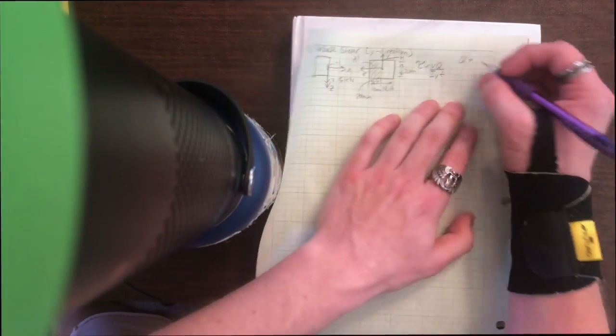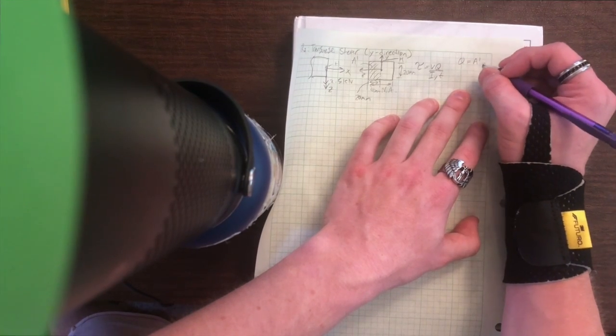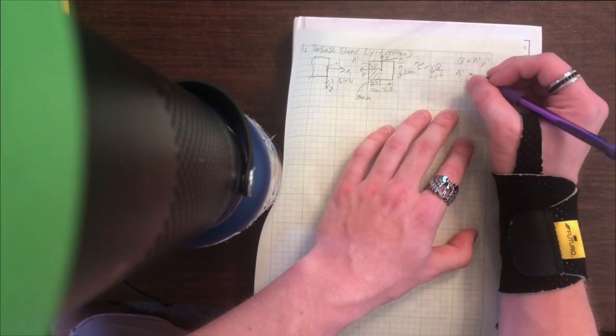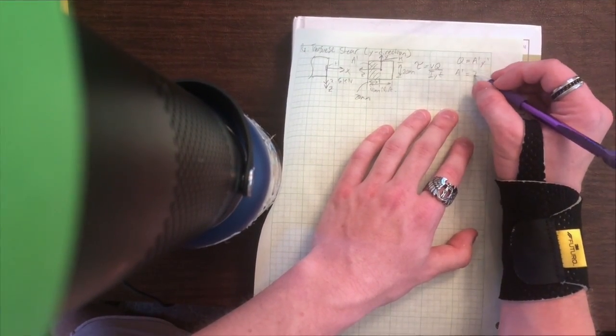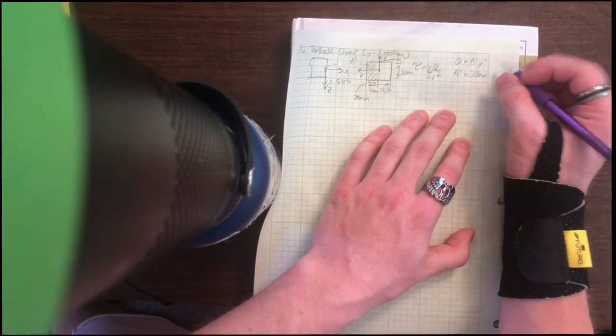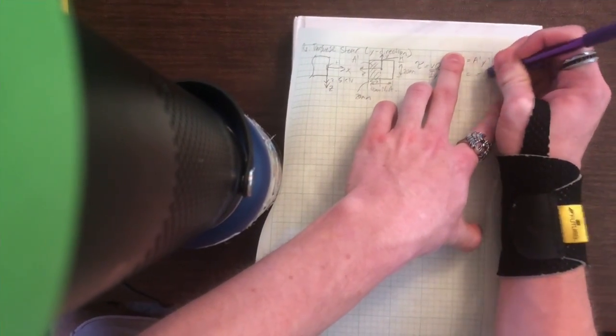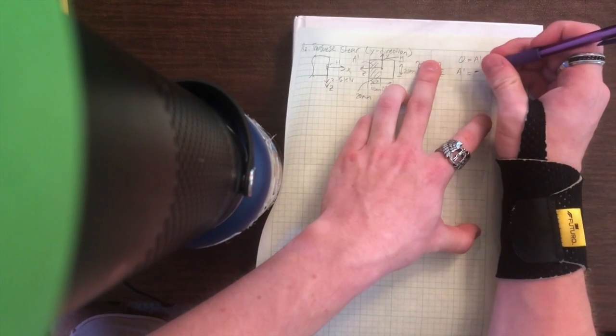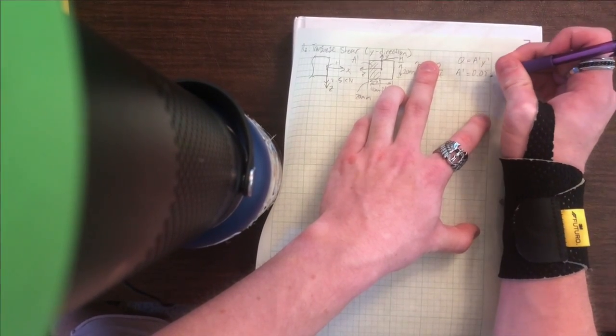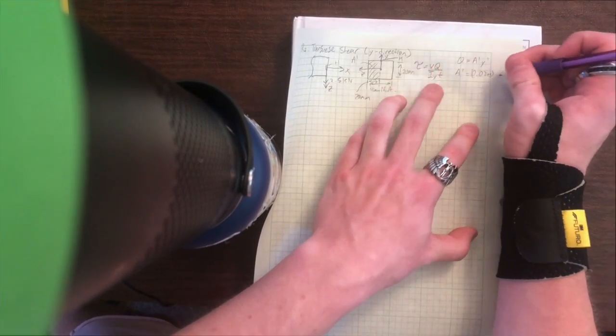So I'll just write Q equals A prime Y prime. A prime equals 20 millimeters. I have to keep it in meters, keep all my units the same. So 0.02 meters squared.